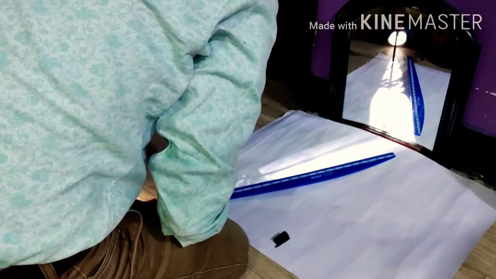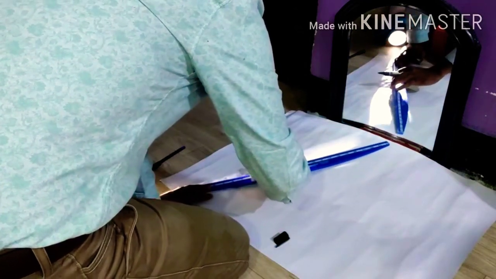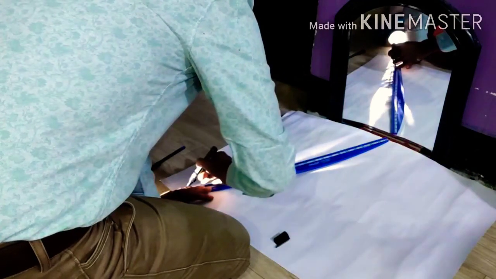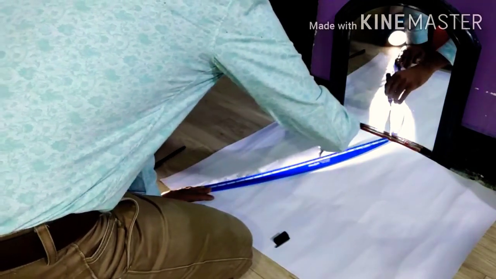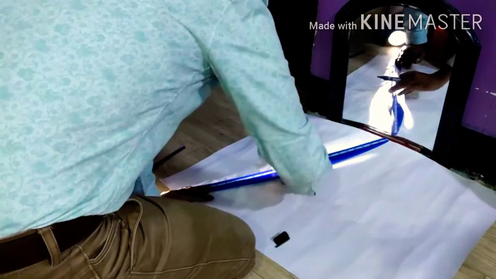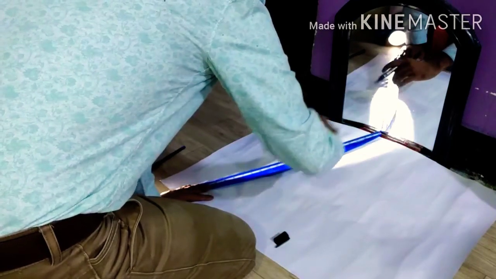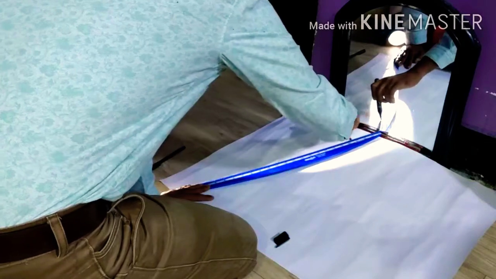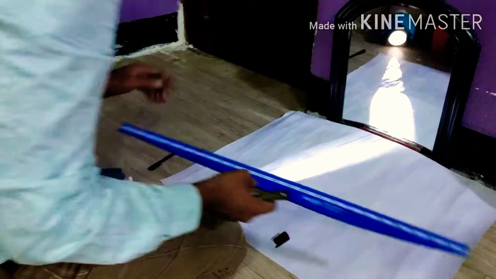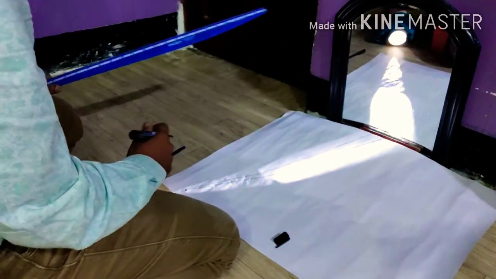Are we good? Yes. Okay, now let's join these lines. So this is our direction of light from which it is passing.